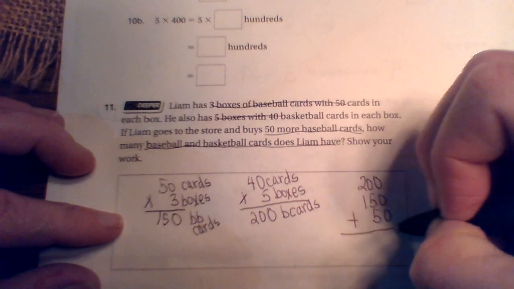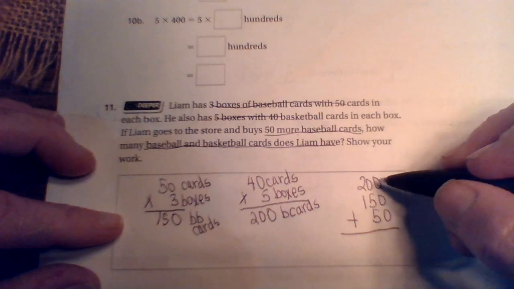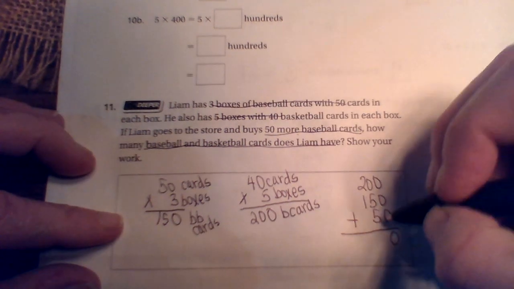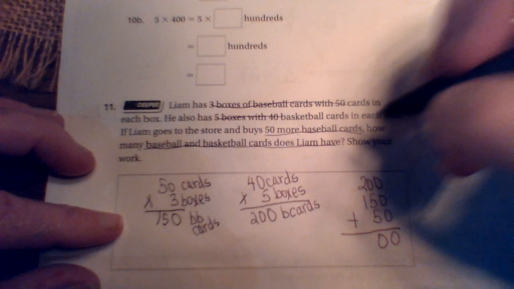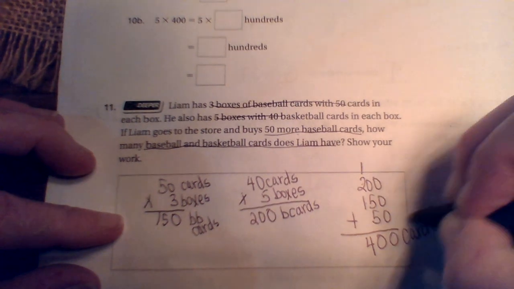And if I add 0, 0, and 0, I get 0. 5 and 5 is 10. Carry the 1. 2, 3, 4. 400 cards total should be your final answer. But you have to be careful on those.